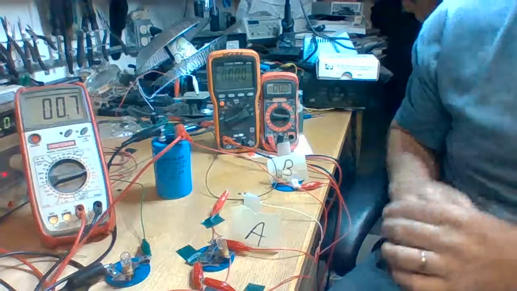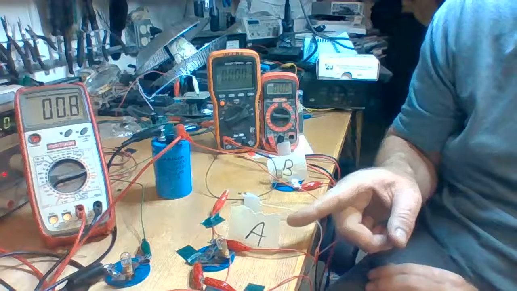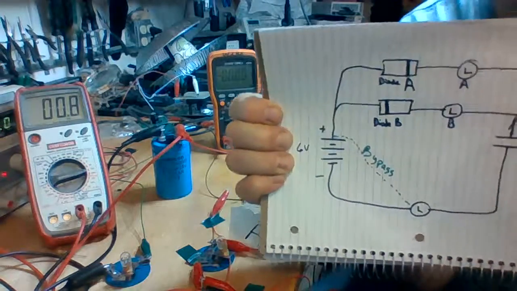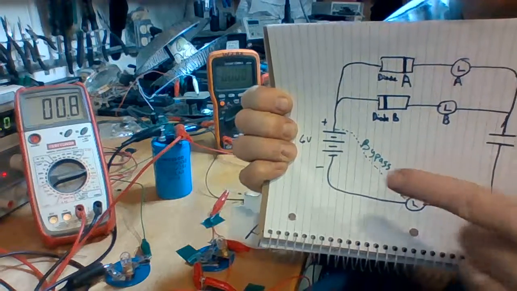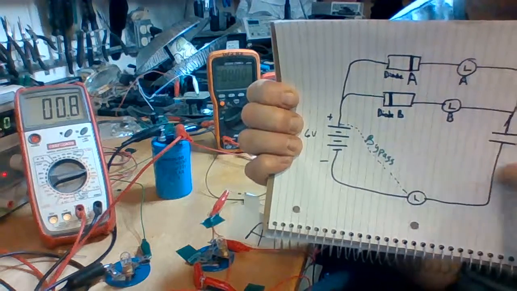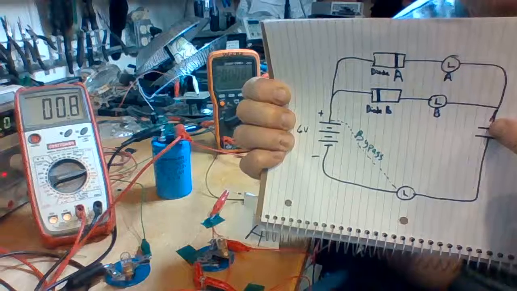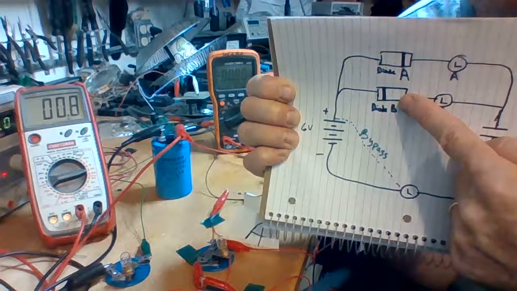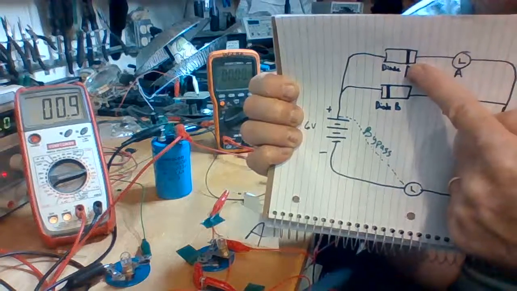Okay, right there we saw that B lit up, A did not. So let's look at this one more time. And here we can see that here's my capacitor over here. So now it had two pathways to come back, this pathway or this pathway.